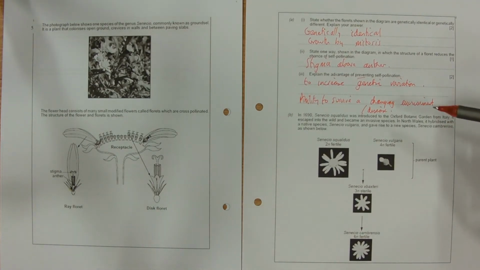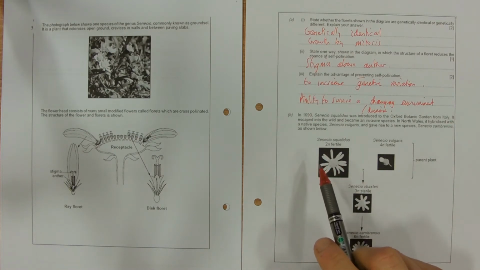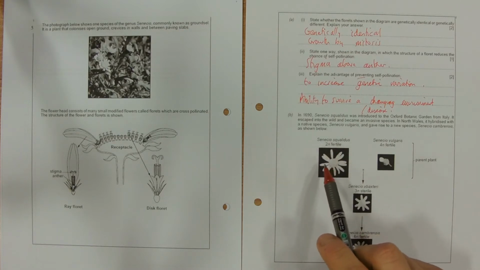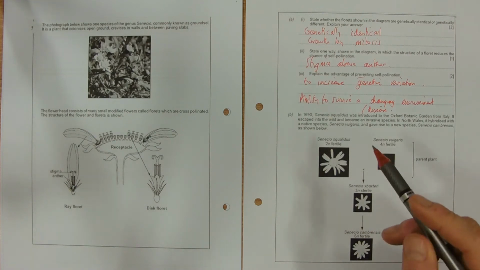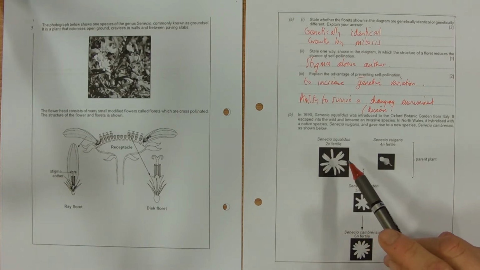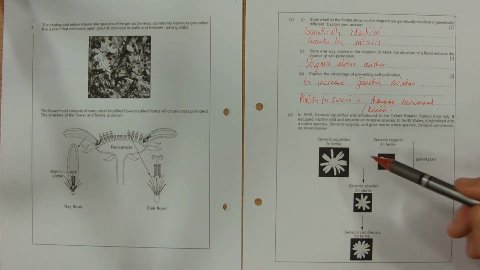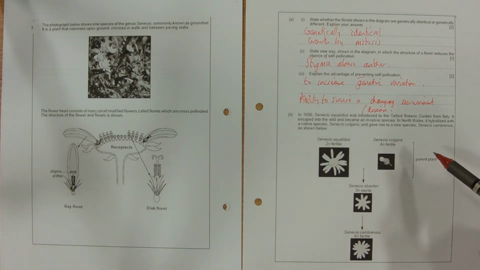Then in part B, we've got a sorry tale from the Oxford Botanic Garden in 1690 of an escaped plant. You thought plants can't escape, but there they go. And we've got a 2N plant, fertile, and a 4N plant. So we can get multiples of our normal, what you think is normal. So you are 2N with your gametes N, and we can double up or even triple up and so on.